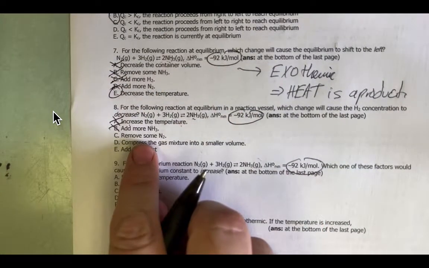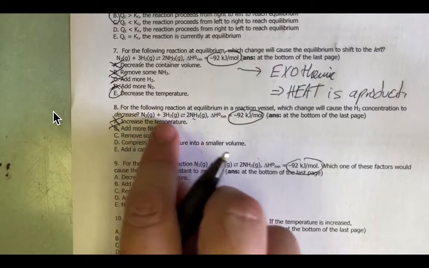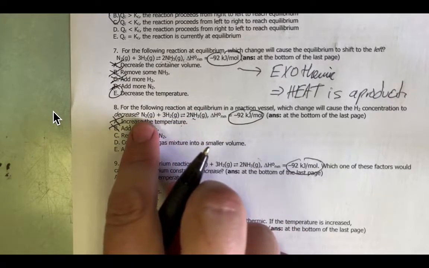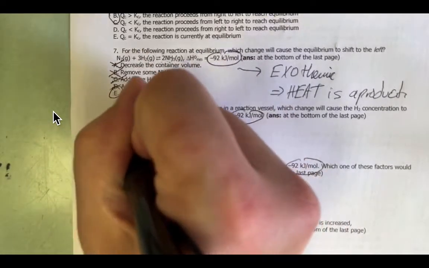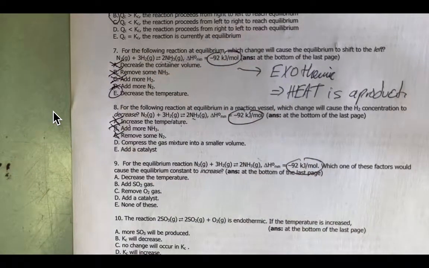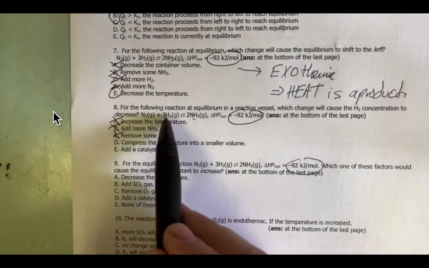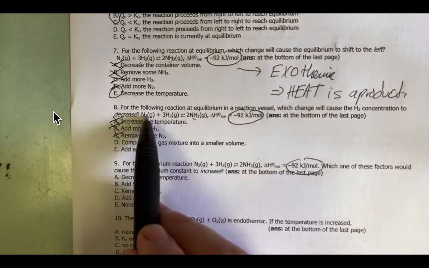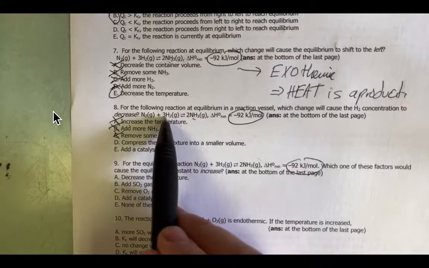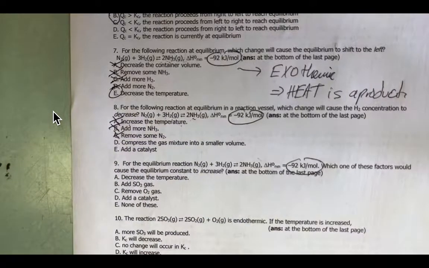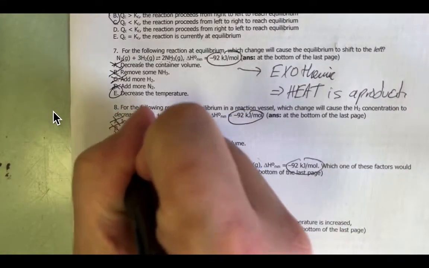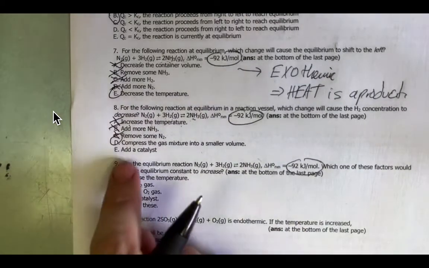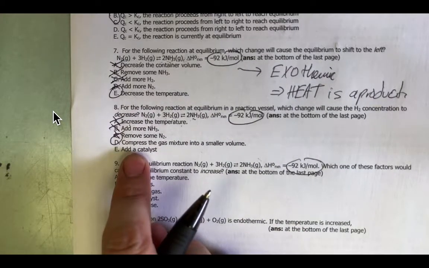If I remove some N2, ammonia breaks down and makes more N2 and also makes more H2, so it's not that one. Compress the mixture. Well, that one's interesting. If I compress the mixture, 3 moles of gases go to 2 moles of gases. So compressing the mixture will make the reaction go to the right, and that will use up some H2 and some N2. And a catalyst does absolutely nothing to the equilibrium.